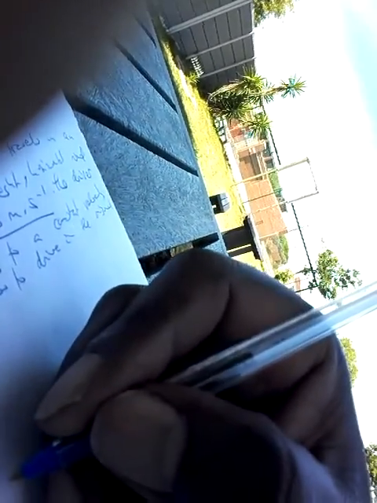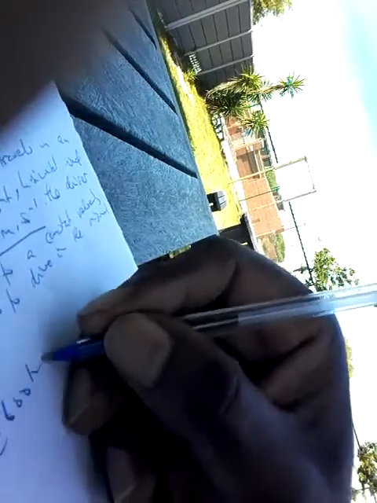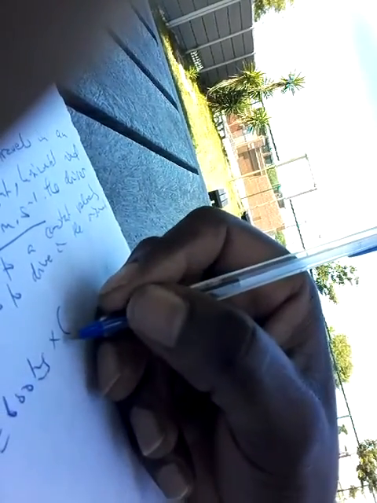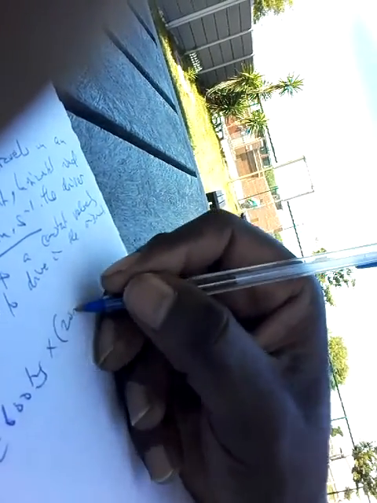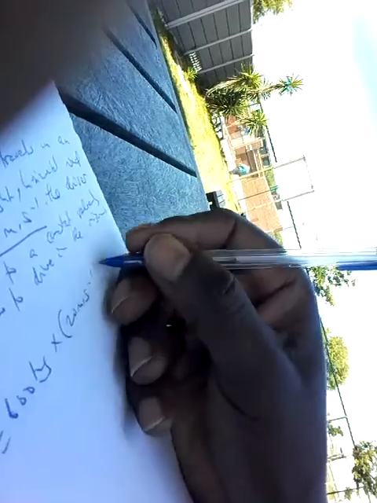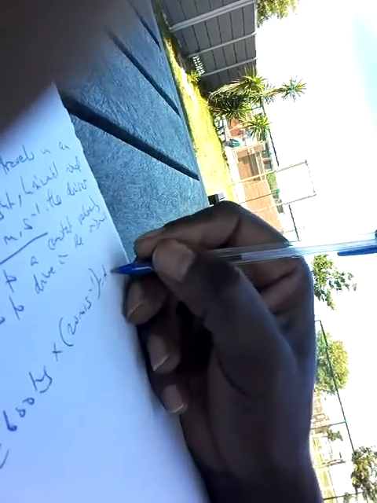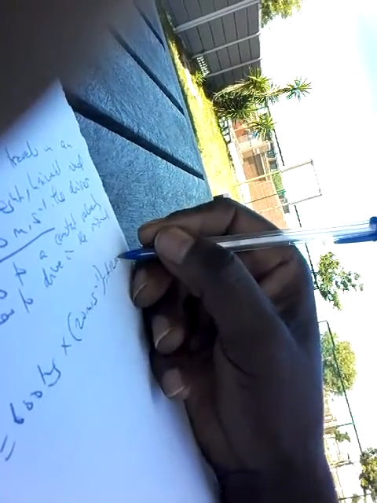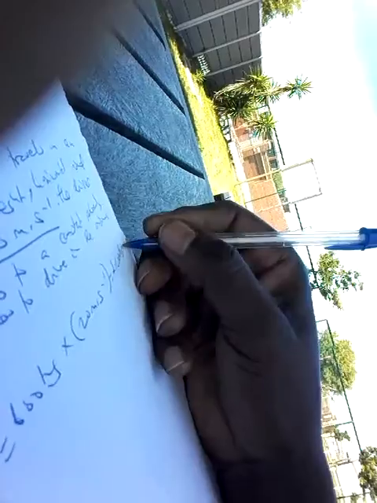So we are saying p is equal to mv. This is the initial momentum, and then the final is m v final. So this one is going to be 600 kg times the positive direction of 20 meters per second, and this one we're going to get positive 12,000 kg m/s.